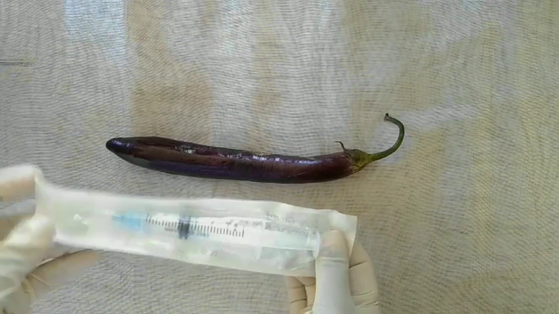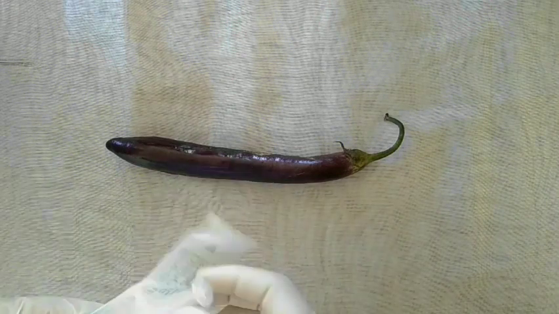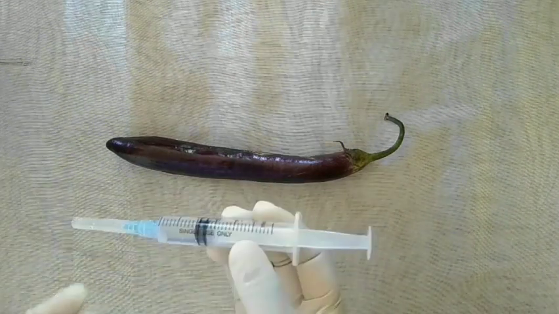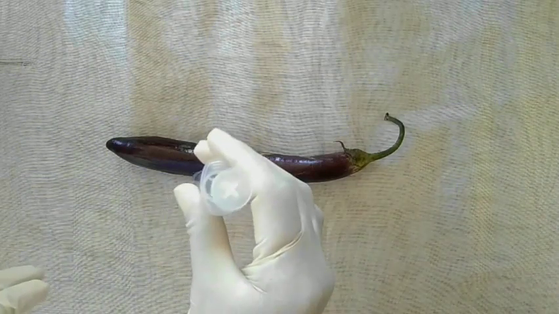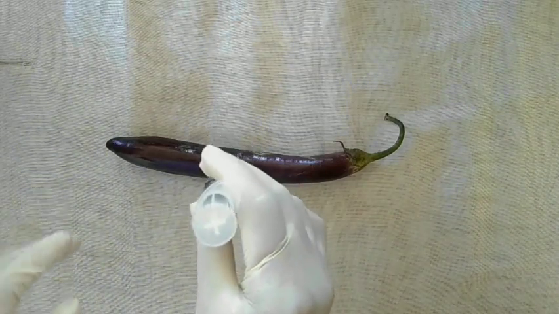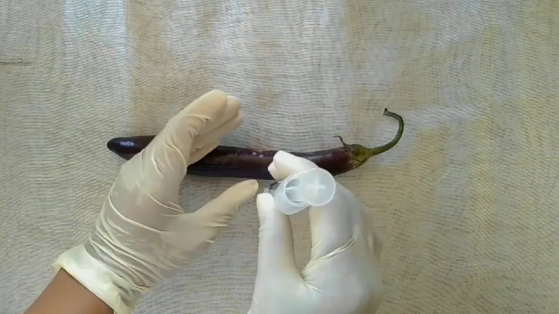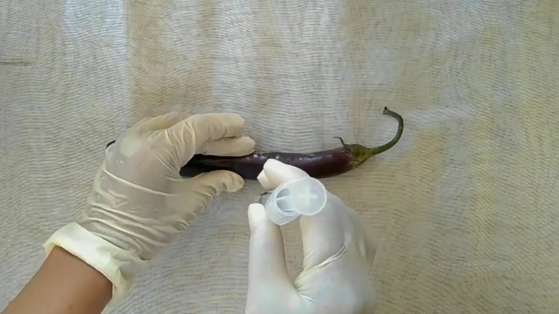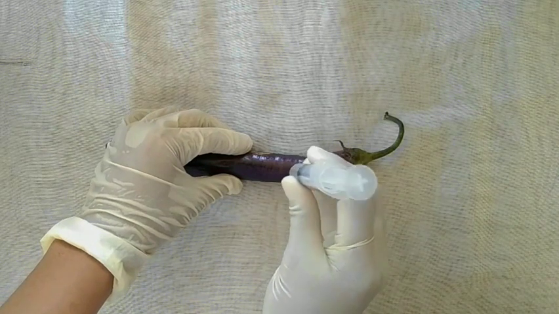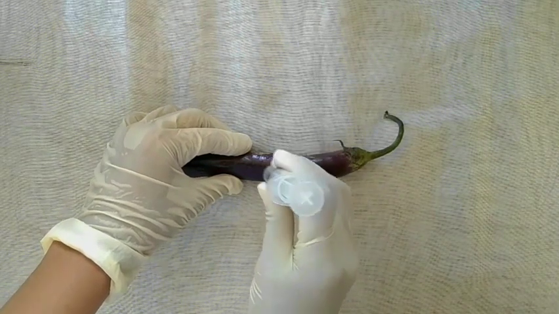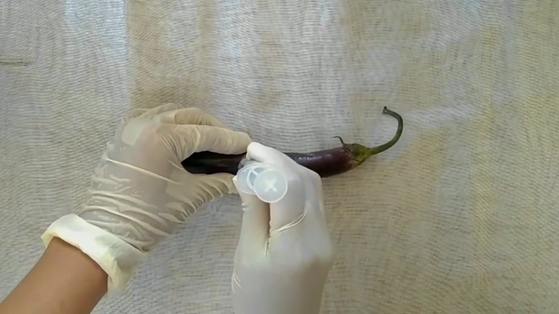So we are going to get our syringe. Now uncap the syringe and hold the syringe as if you were holding a dart. Then slightly pull the skin. And inject the needle into the patient's skin at a 90-degree angle. Slowly.